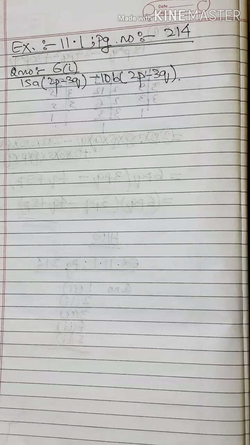The main question is: factorize the following polynomials. Question 6, Roman 1 reads as 15a within bracket 2p minus 3q, minus 10b within bracket 2p minus 3q.